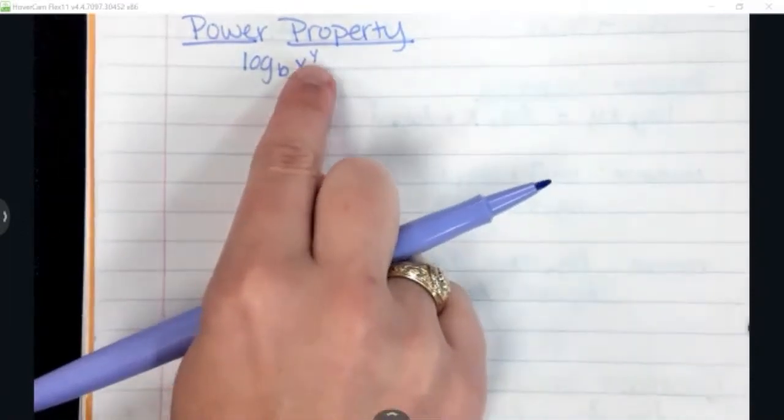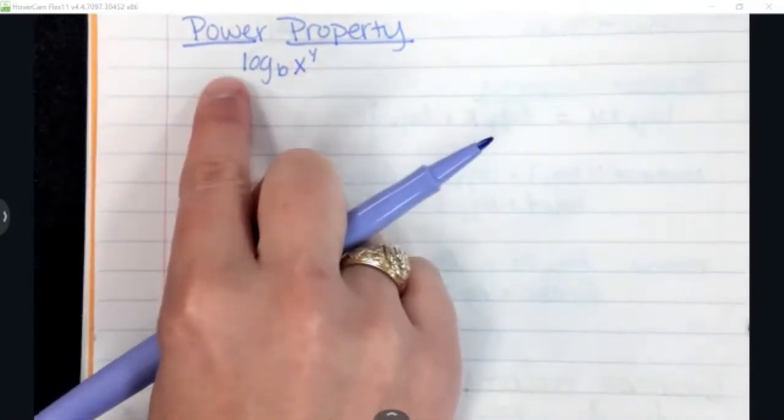Power is an exponent. This is the trickiest one, and the only reason it's tricky is because you forget about it. So if I have log with the base of x to the power of y, what has to happen for a power is the exponent will come to the front.